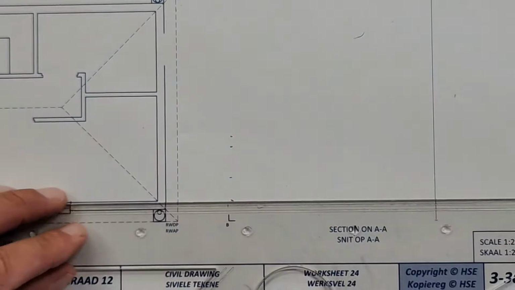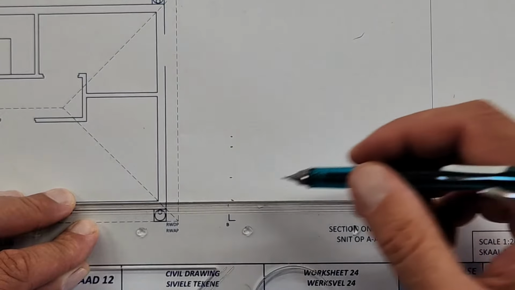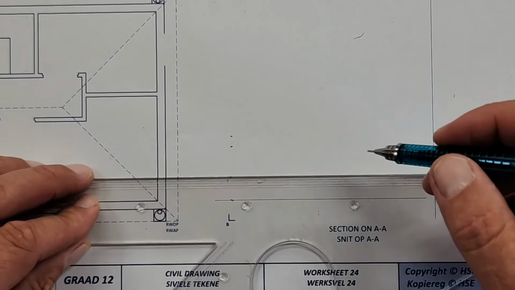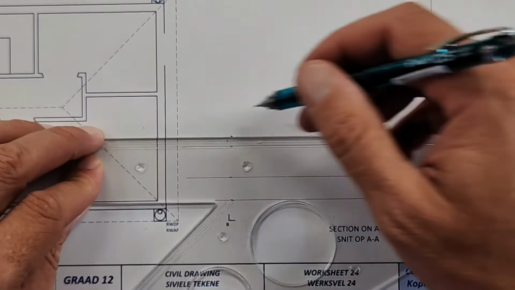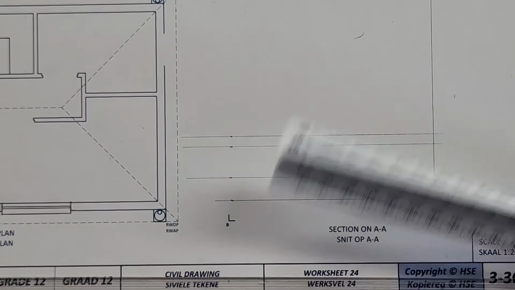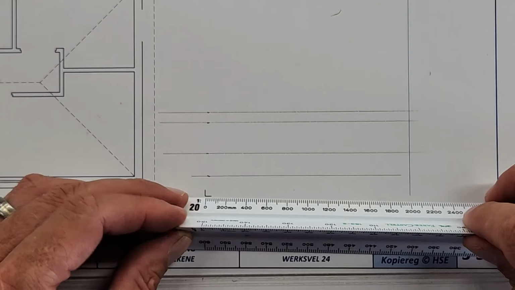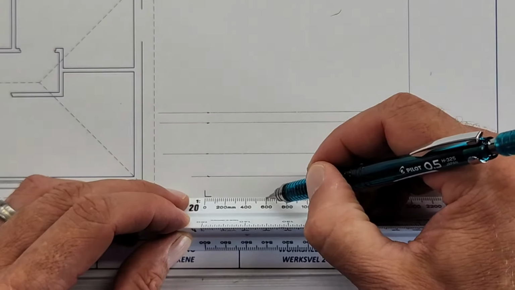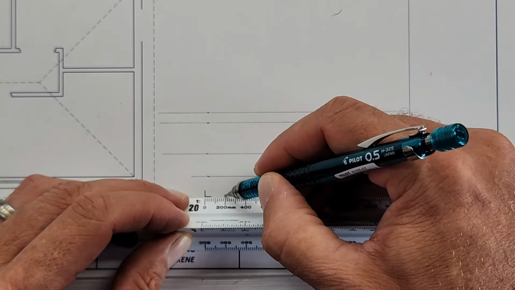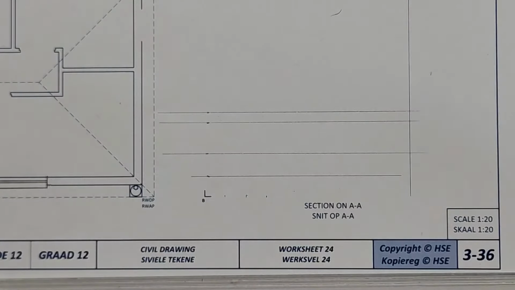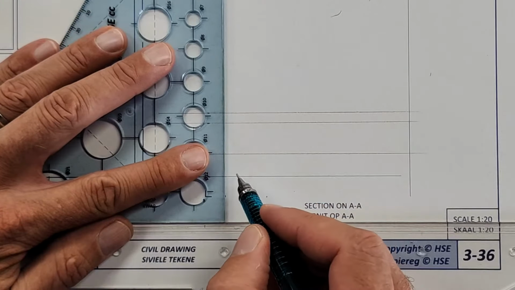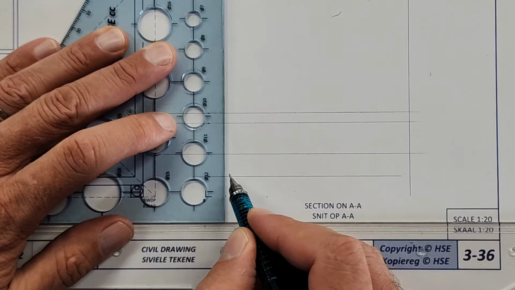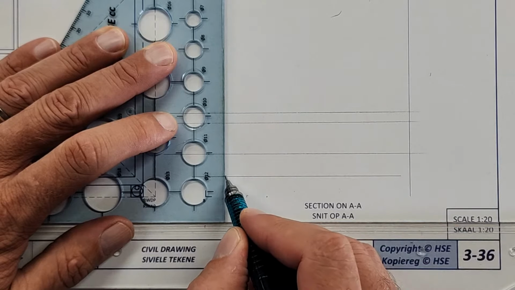Okay. Okay, and the width of this is 600. Okay, this is the outside.